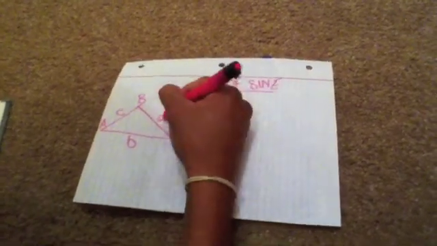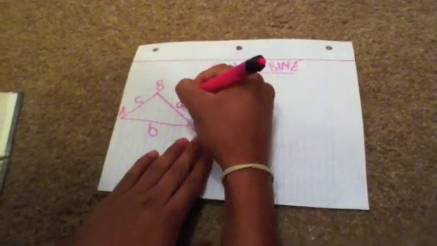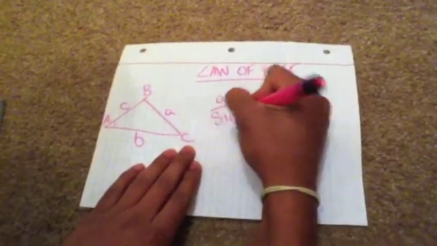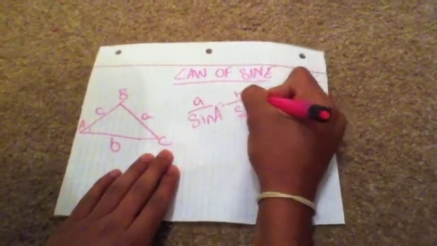In the same case, law of sine is used in any given triangle ABC. The lengths of the sides are in proportion with the sines of the opposite angles. So this is in proportion with this. So we can say that A over sine A is equal to B over sine B.